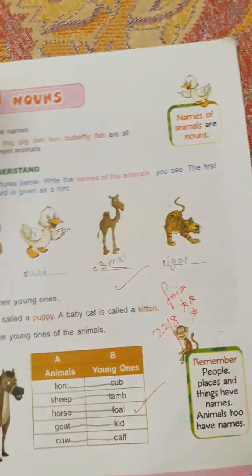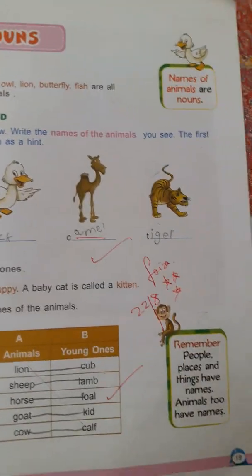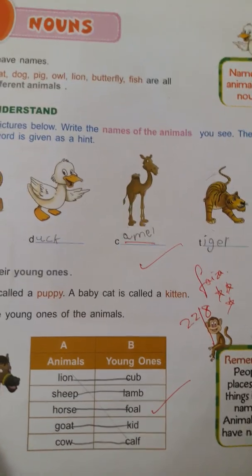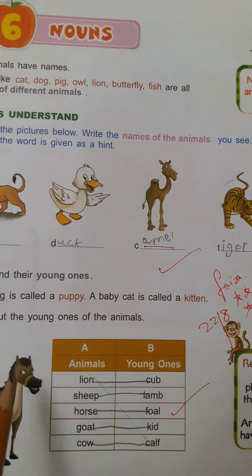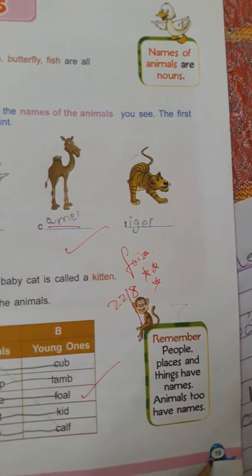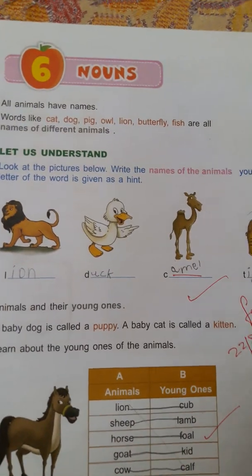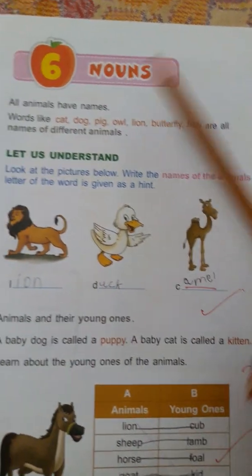Open your grammar book. Lesson number 6, the last lesson of our first and second assessment. Page number 19. Write date, CW and day.